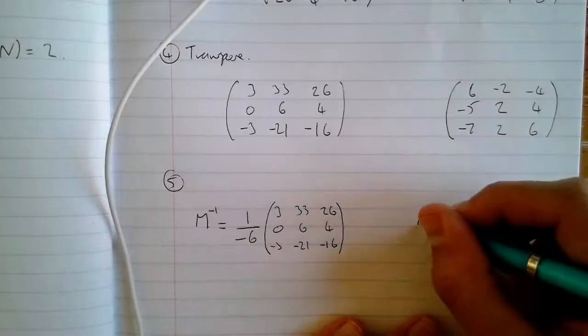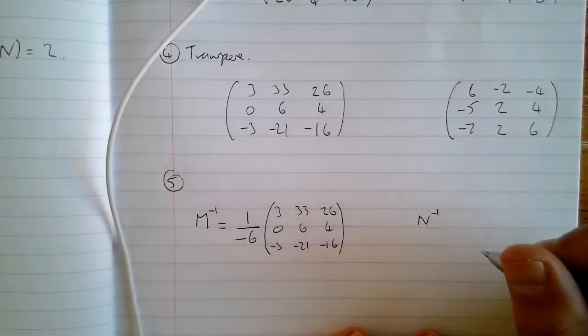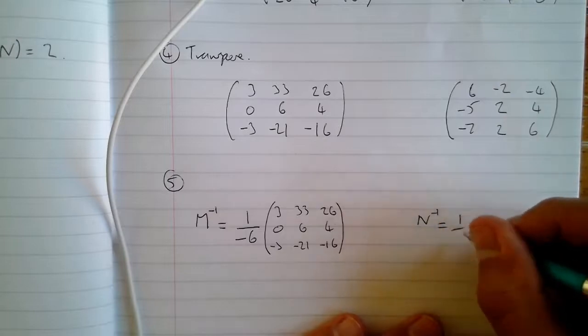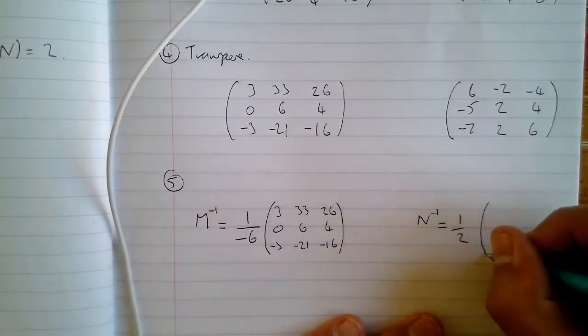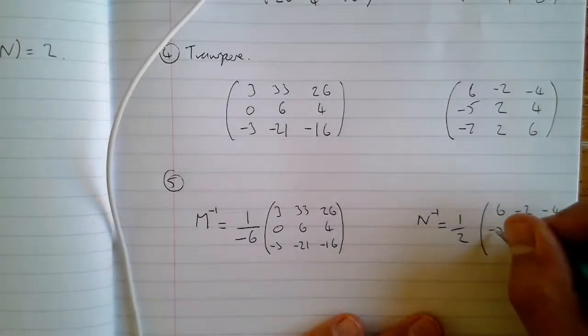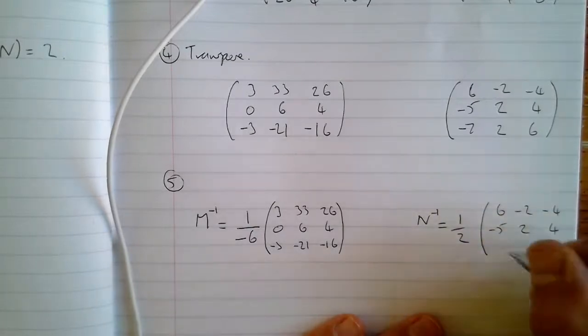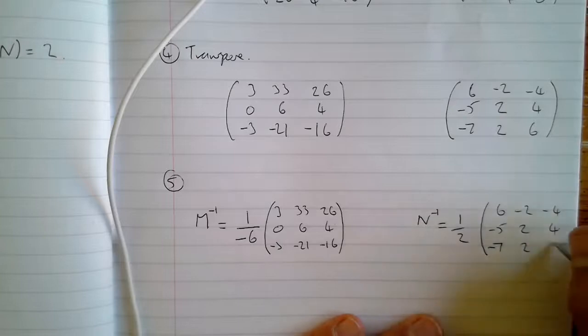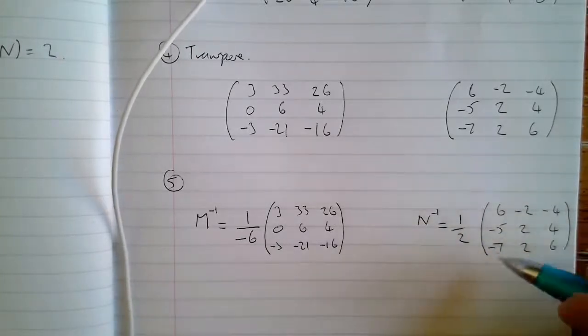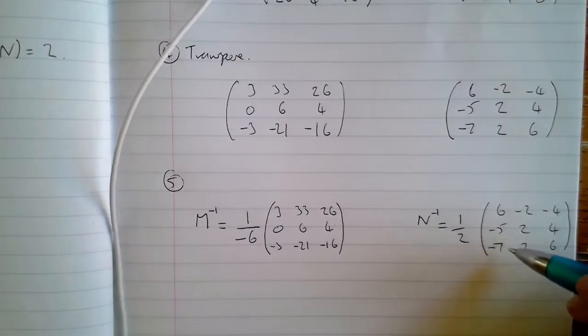So for your matrix, you should have whatever the determinant was. It was 2, wasn't it? So you should have 1 over 2, and then you've got 6, minus 2, minus 4, minus 5, 2, 4, minus 7, 2, 6. I think for that one I might bring the 2 in. There's quite a lot of even numbers in there, and these would just be minus 5 over 2, etc.